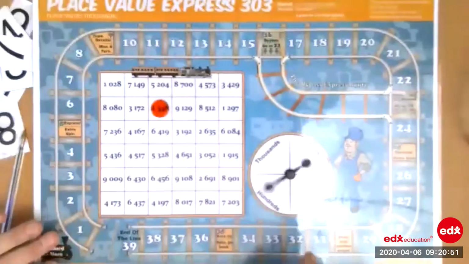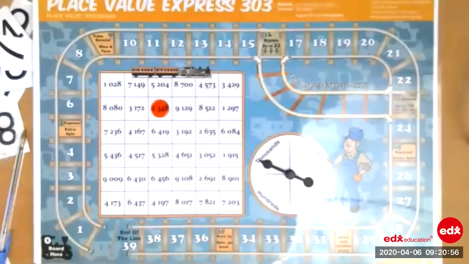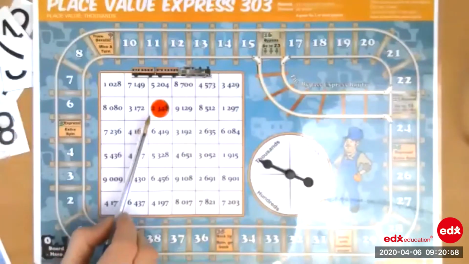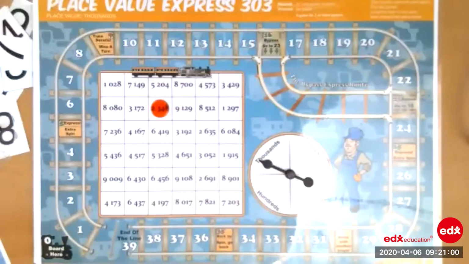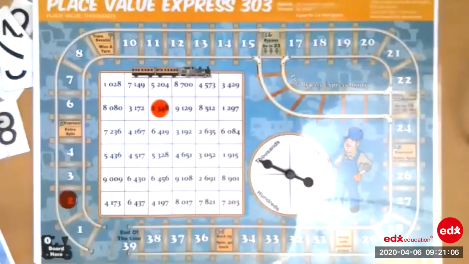I spin, and the question I have to answer is, what digit is in the thousands place? In this case, the digit in the thousands place is 2, and that means on the board I just move ahead 2 places. That counter stays there for the whole game. That cell's been used up.